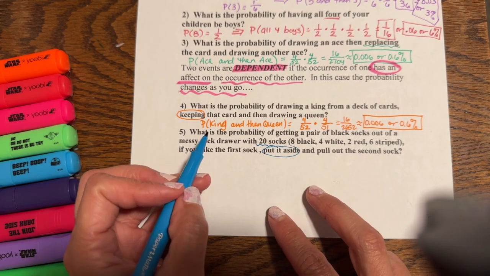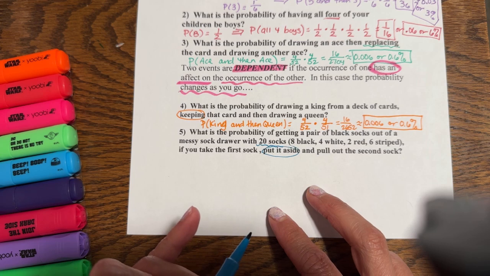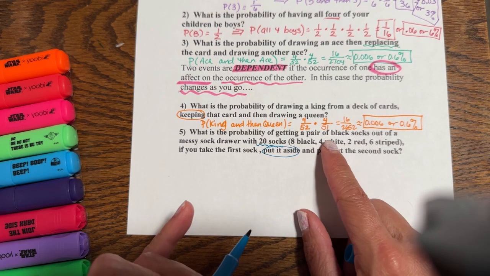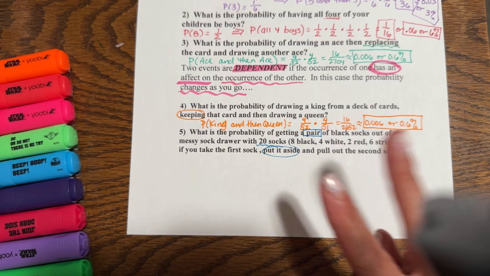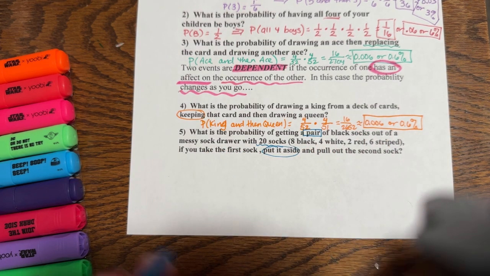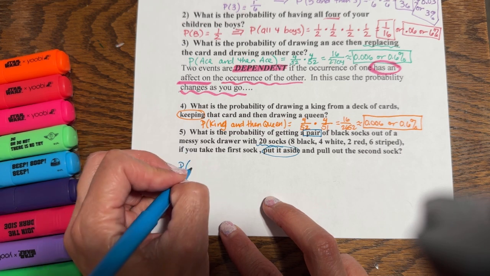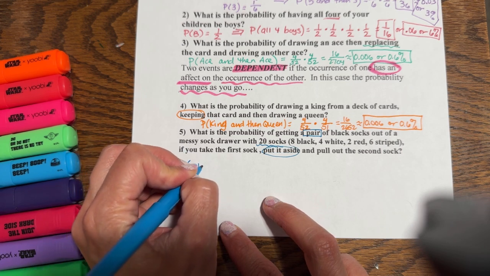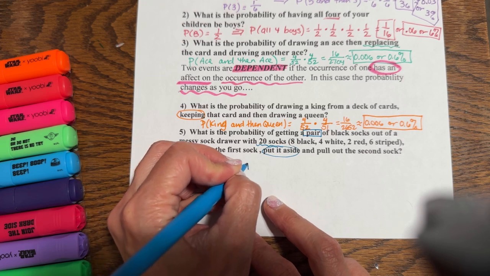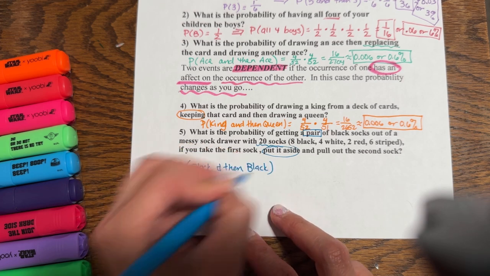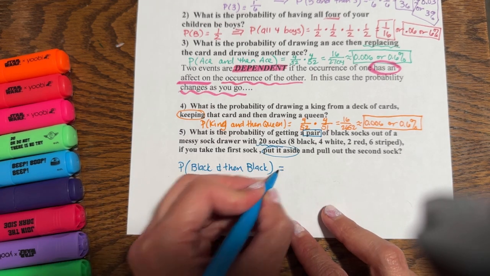Okay, so I'm going to just go for the problem instead of writing out this beginning part, because we're trying to find the probability of getting a pair of black socks. A pair means we're talking about 2 black socks. So we'll just put probability of black and then black, and we're talking about the color of the socks. All right, so the probability of getting a black pair of socks.